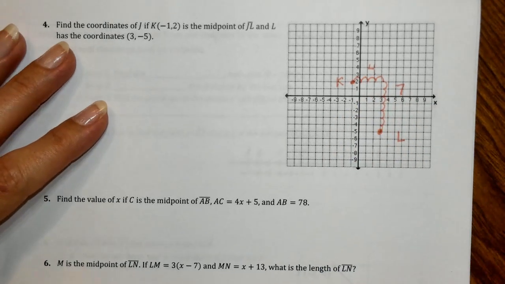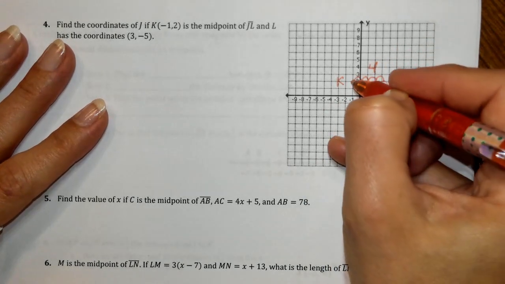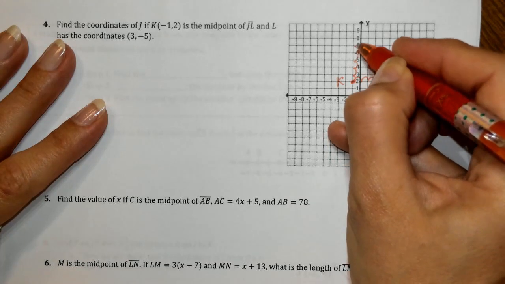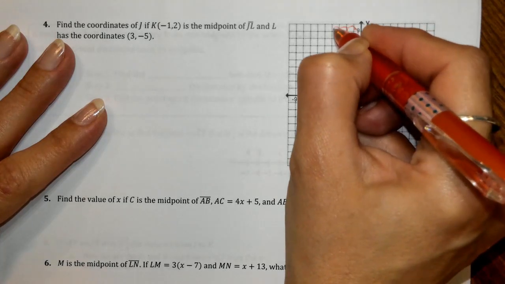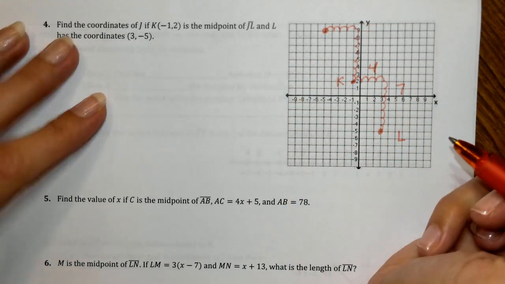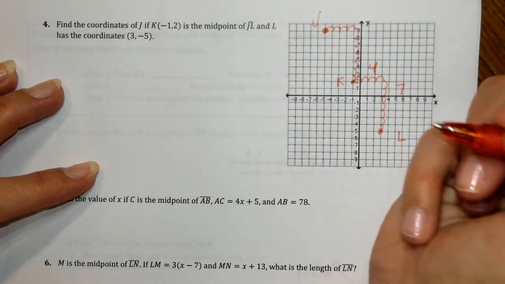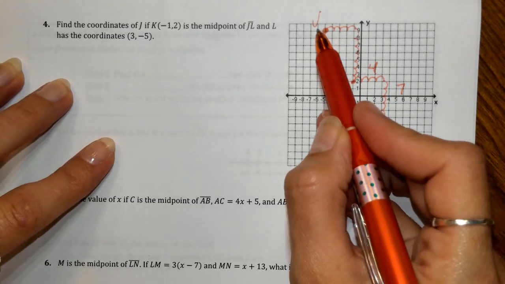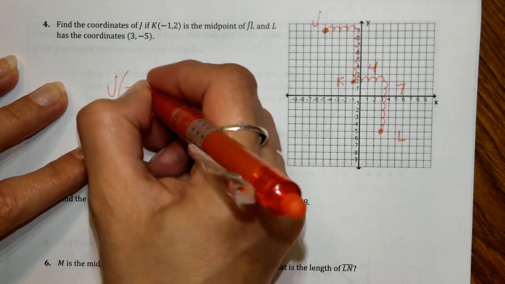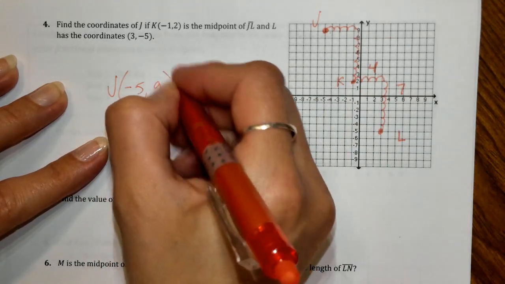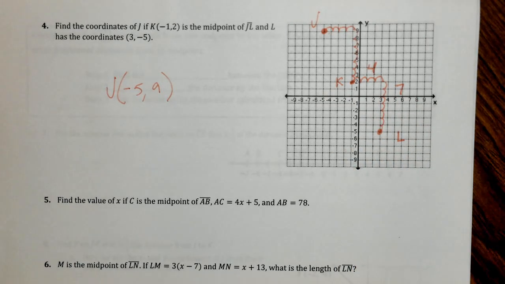To get to the other endpoint, it's going to be the exact same. So we're going to go up 7, 1, 2, 3, 4, 5, 6, 7, and we're going to run 4: 1, 2, 3, 4. I know we're going opposite of what we normally do with slope, but this is where we can find it, and this will be J. Then we just read the coordinates out. J is going to end up at negative 5, positive 9. And this is how you show your work. We'll give you a graph so you can graph it out.